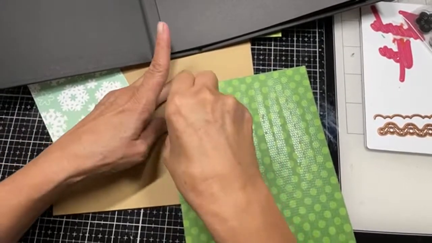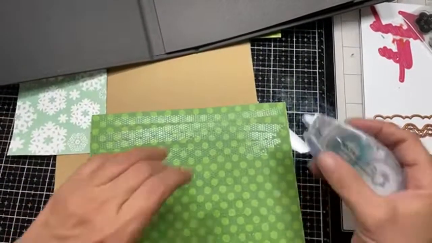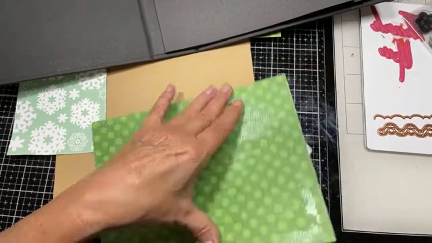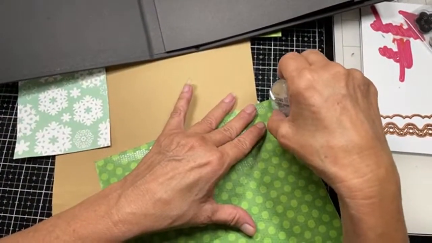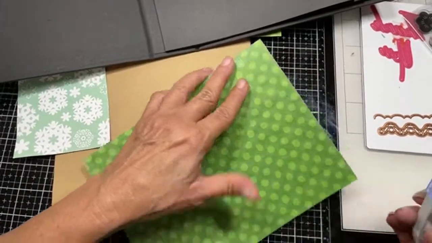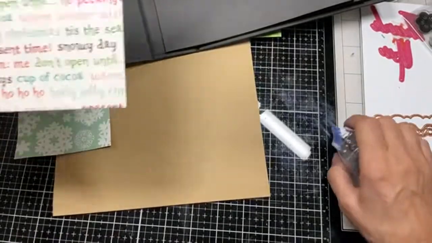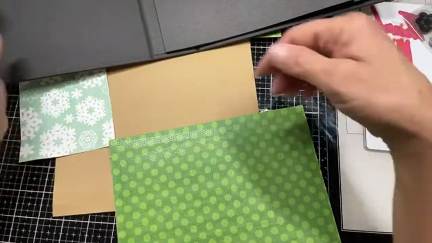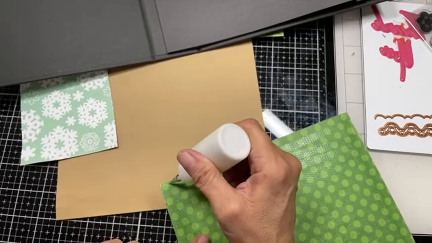It's an awful lot of tape. I should have used glue. But I'm going to add a little glue for reinforcement because I don't want it to fall apart on whoever wins it in the end. Let's put a little glue just to add a little extra something to the edges here.